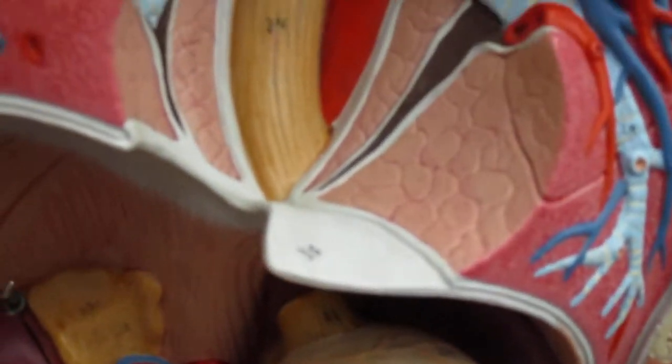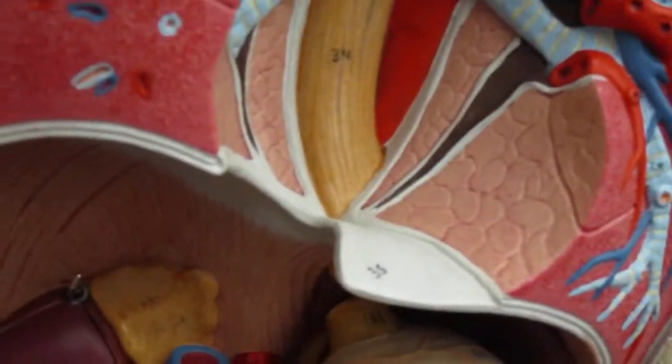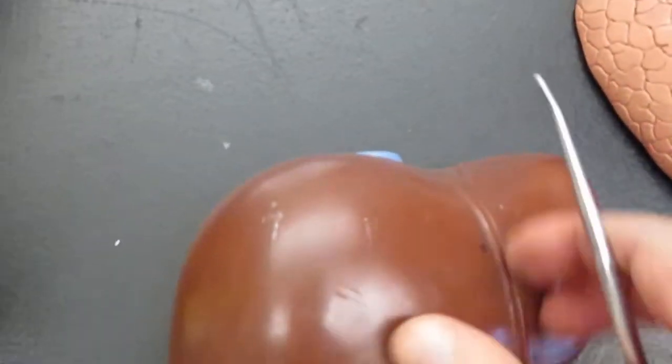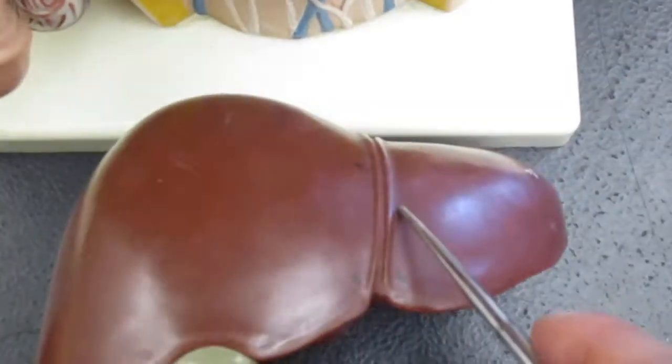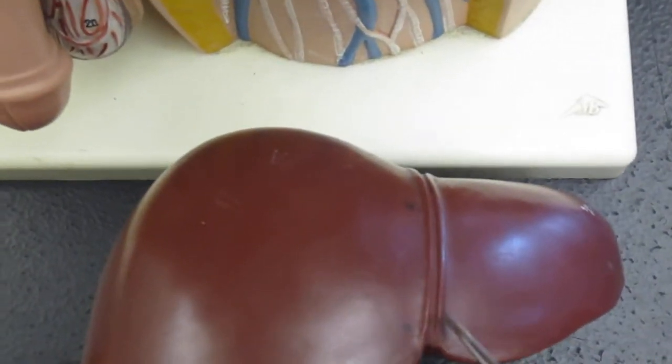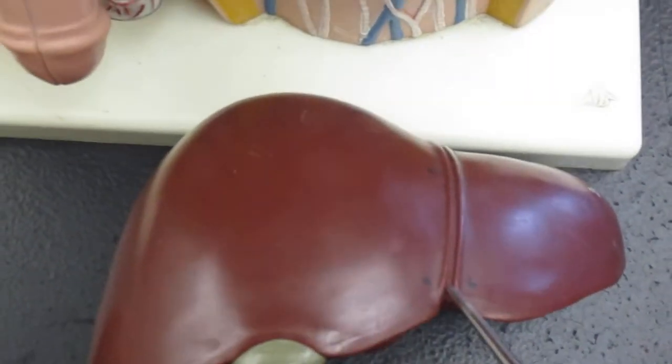Okay? Now, this brings us to the anatomy of the liver. So we'll do the anatomy of the liver now. So let me set this where it won't rock anymore than it has to. So right lobe, left lobe. Okay? This ligament here is called the falciform ligament. Okay, let's turn it around.